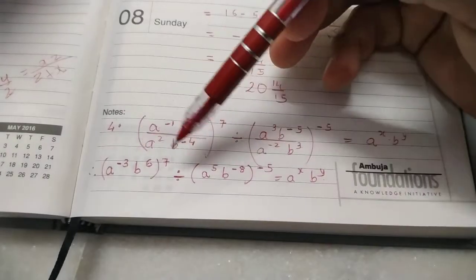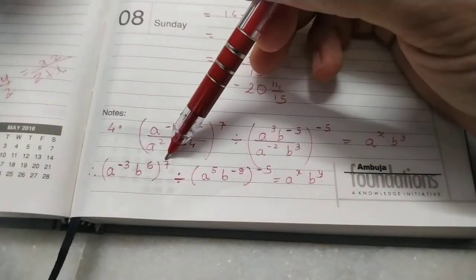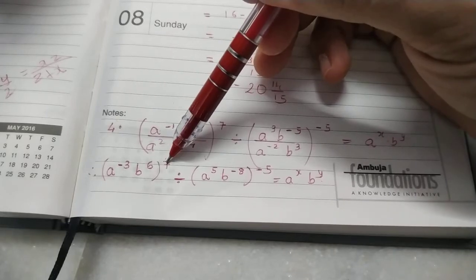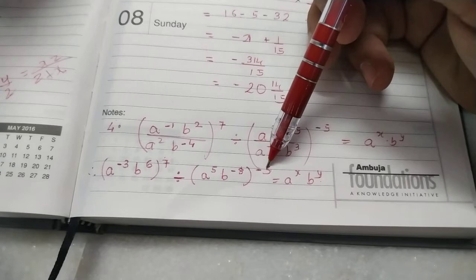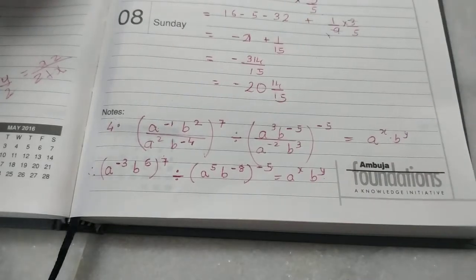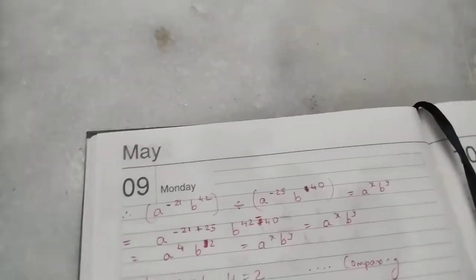Next, now I'll open the bracket. So minus 3 into 7 is minus 21. 6 into 7 is 42. 5 into minus 5 is minus 25. And minus 8 into minus 5 is positive 40. So that's how I reached this step.